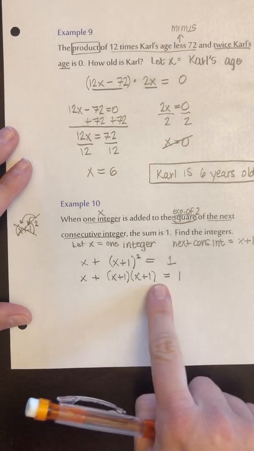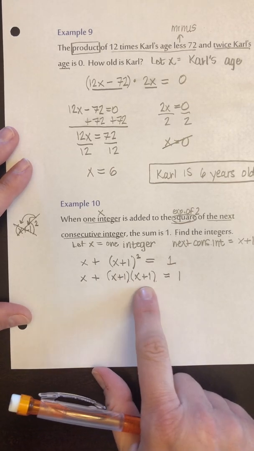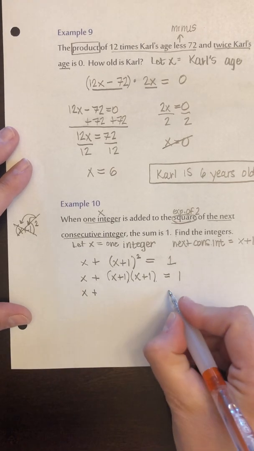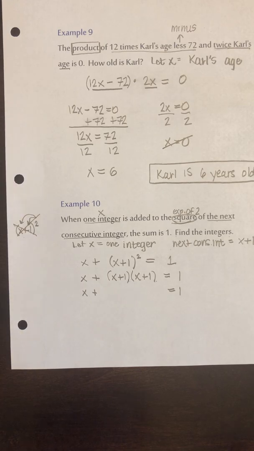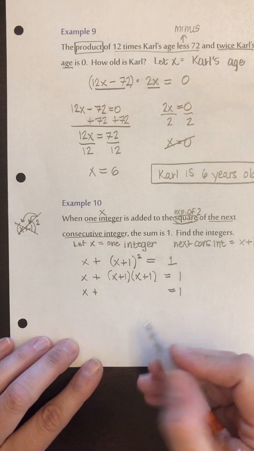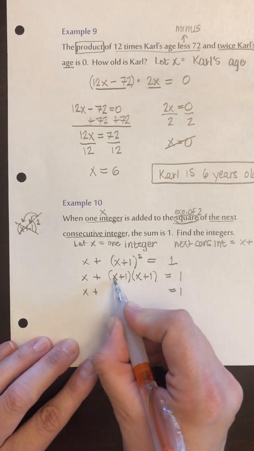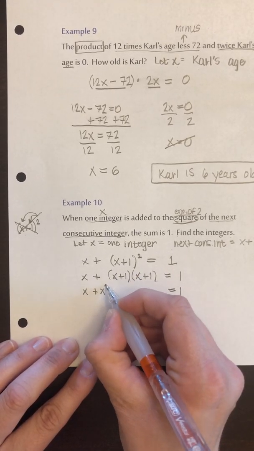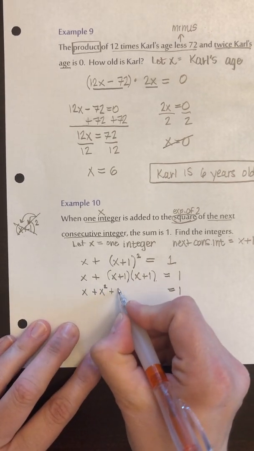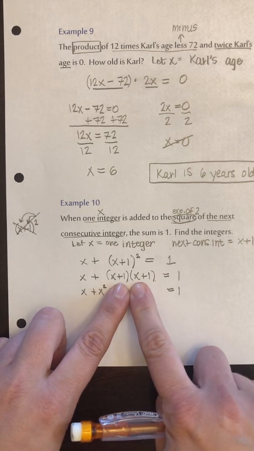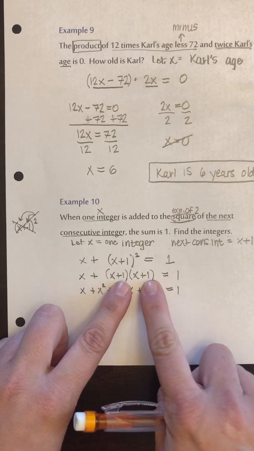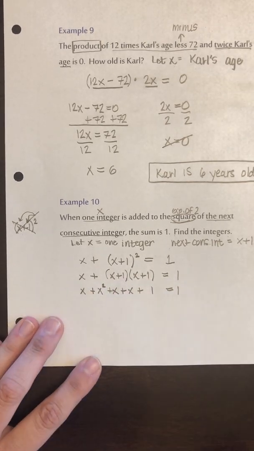So this is where we're going to be foiling. This is where we have a binomial times a binomial. So right now I'm still ignoring this x out in the front, and I'm also ignoring this 1 on the right side. I'm going to focus on foiling x plus 1 times x plus 1. So y'all walk along with me here. For first, I would have x times x, which is x squared. Then for outer, I would have x times 1, which is a 1x. Then for inner, I would also have 1 times x, so I get another x. And then last, I would have 1 times 1, which is 1.